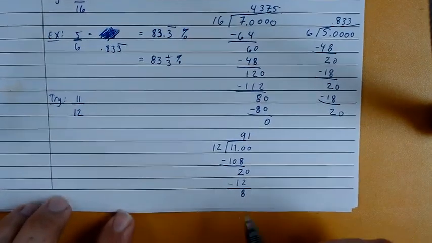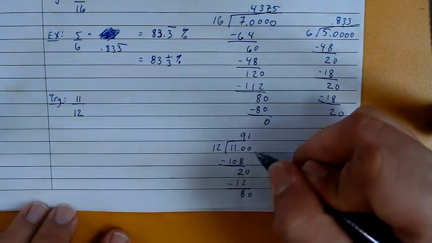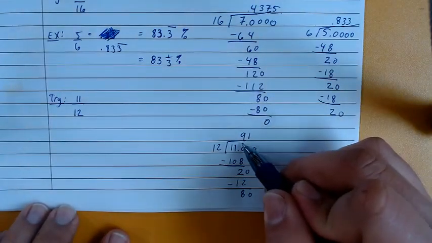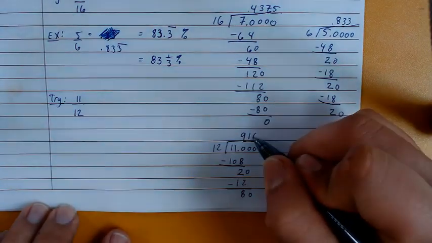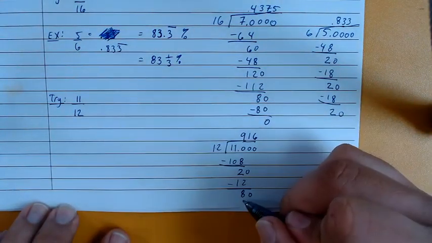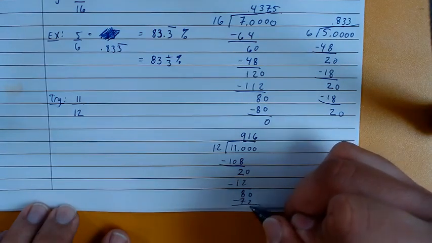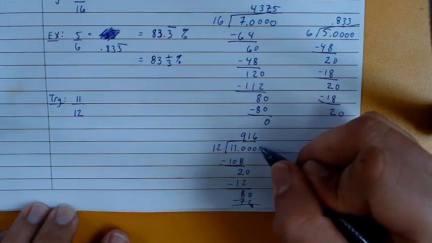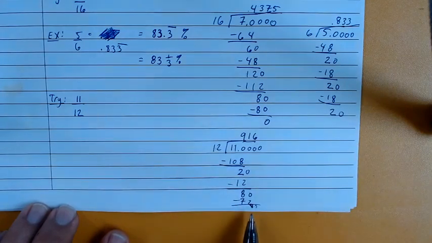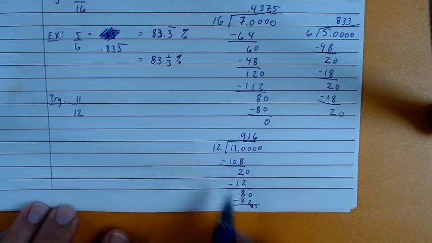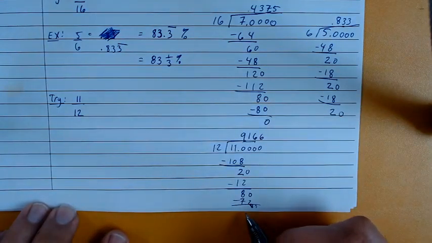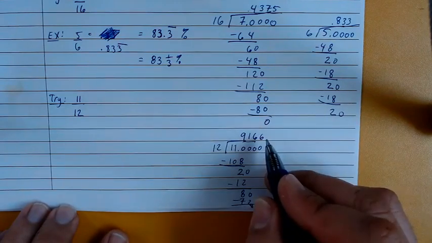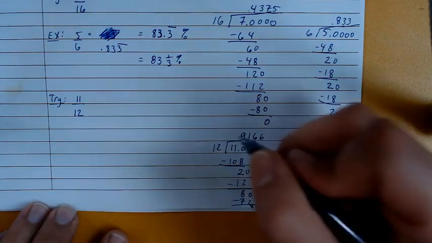It looks like I'm running out of space here. Let's try that again here. Let's see, 12 goes into 80, that'll be 6 times. 6 times 12 is 72. And when you subtract that, that gives you 8. And you'll drop a 0, and notice that's going to keep happening. Because now, there's an 80. 12 goes into 80 6 times. 6 times 12 is 72. 80 minus 72 is 8. And that's going to keep happening over and over and over again.